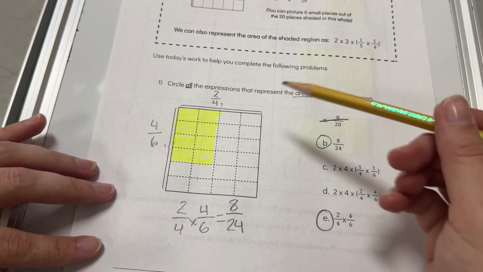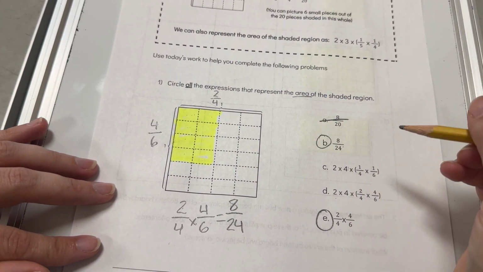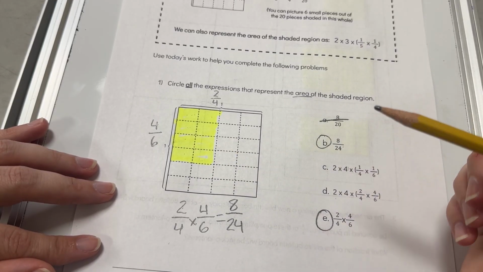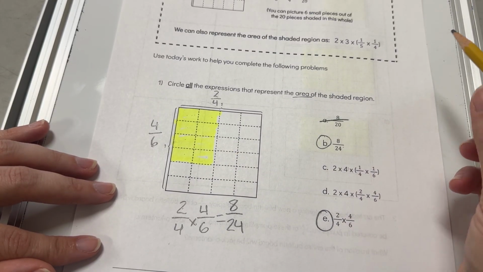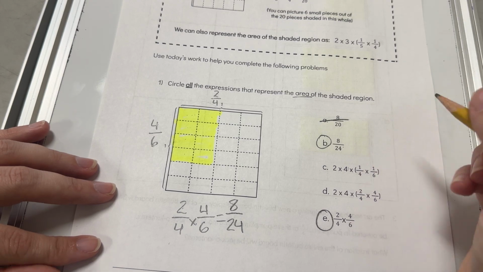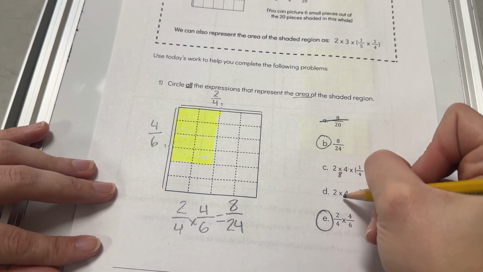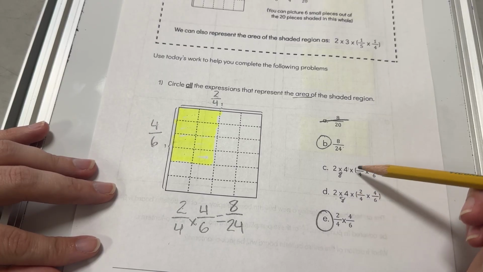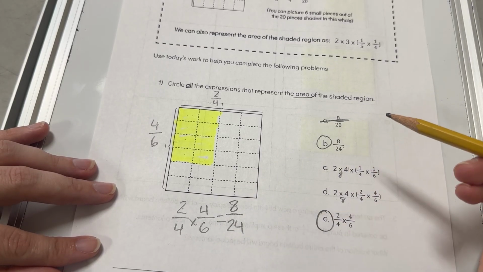But once they do 2 times 4 to get 8, they're going to have to then multiply by the size of each of those pieces. So I know that my 8 is going to have to somehow become 8/24.